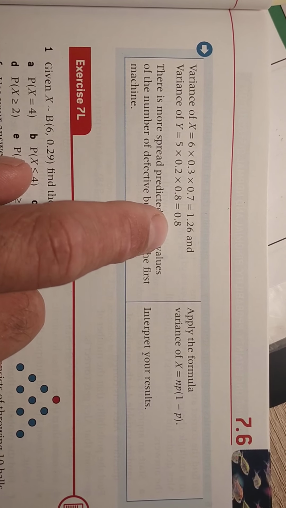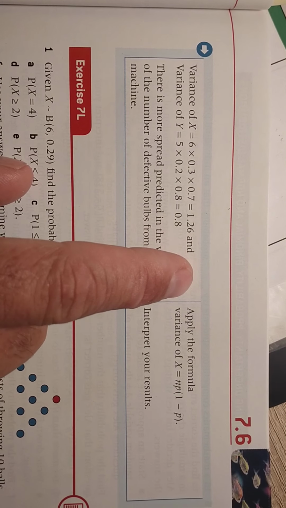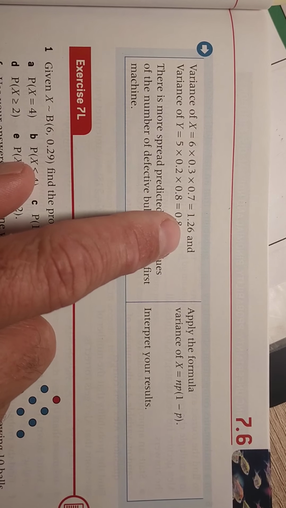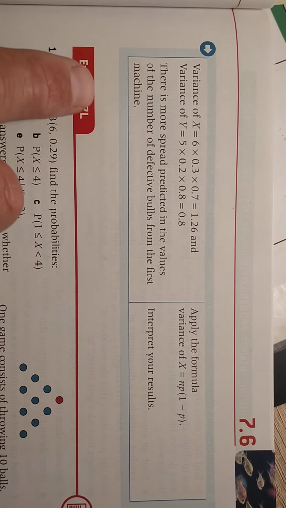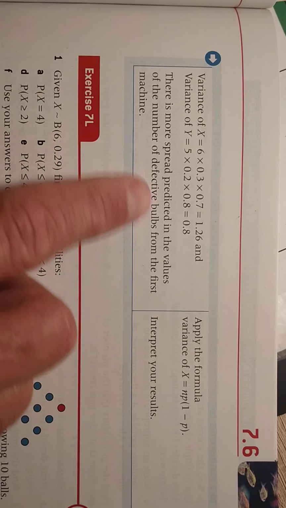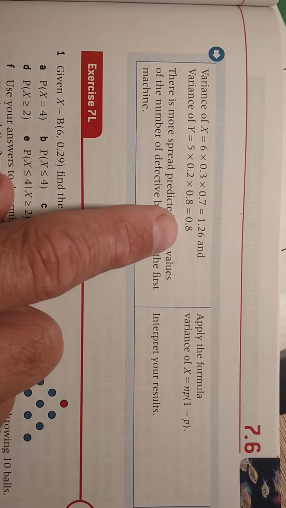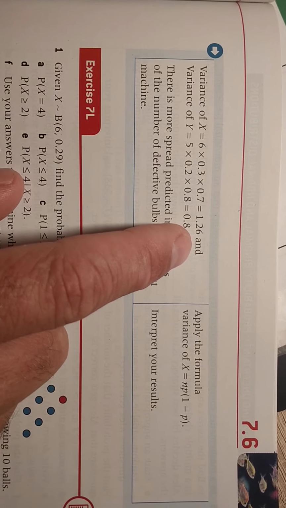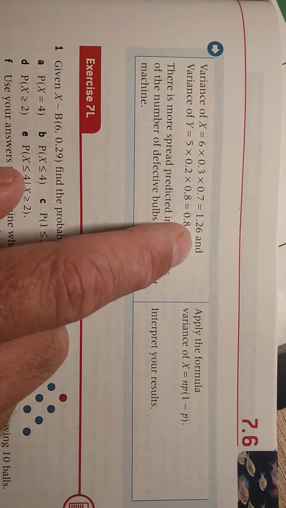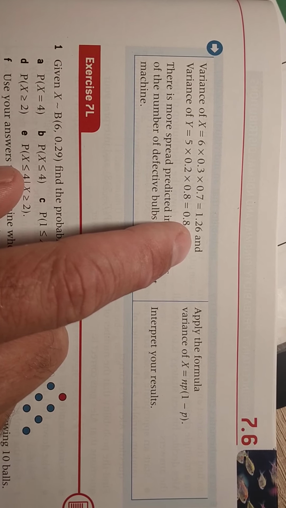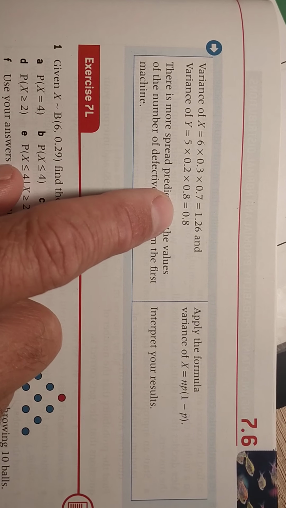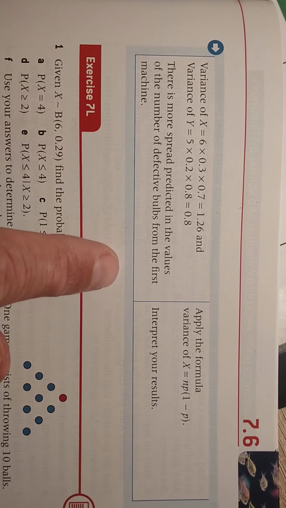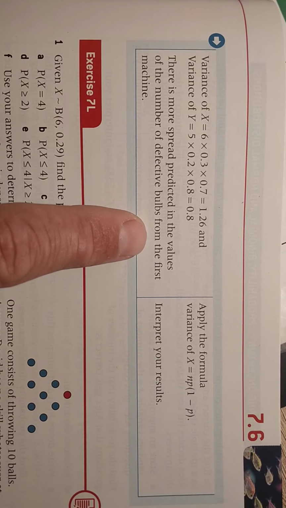How do you compare and contrast these? Well, we say that there's more spread, a higher spread, in x than the random variable y. What does that mean? It just means that we're going to get a wider range of results around the values of x, or the outcomes of x, than we are for the outcomes of y. Okay, and so that's all you really need to do for expected value.